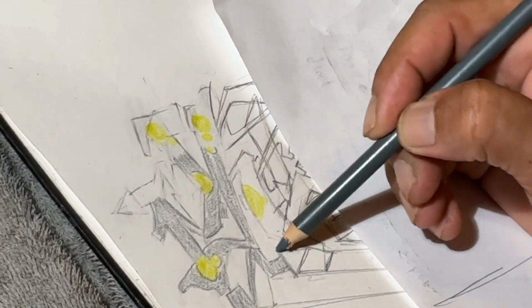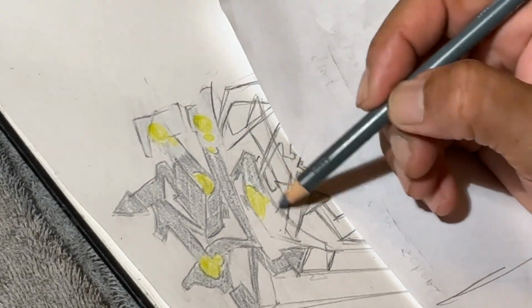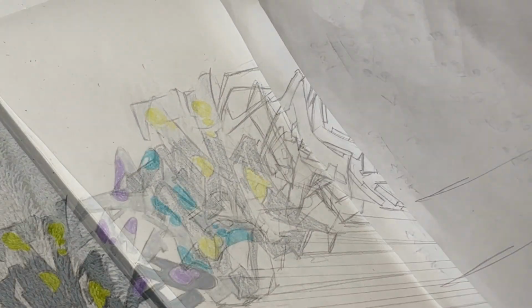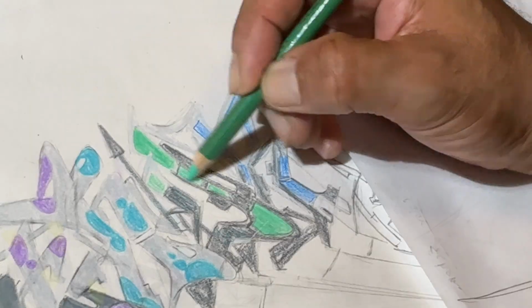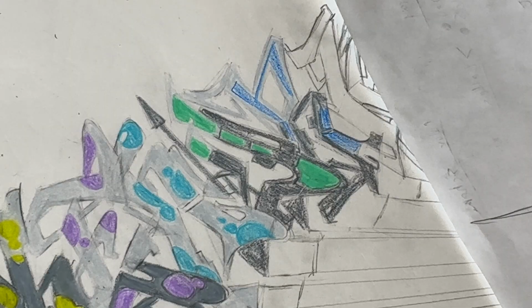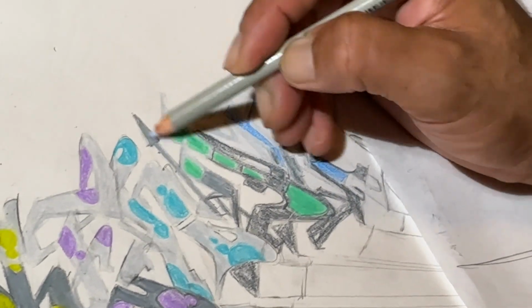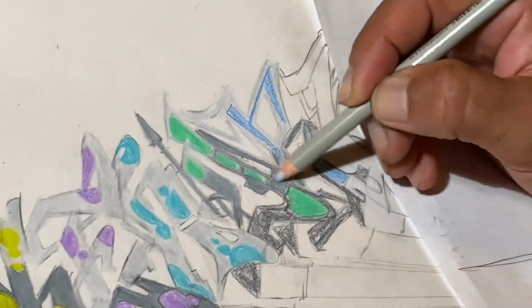To soften the darker gray, I mix a little bit of white on to lighten it and create smoother transitions. For the details inside the letters, I use a variety of greens, purples, and blues. Since I am working with colored pencils, it is important to understand the proper technique. Colored pencils are wax-based, and using them effectively requires patience and layering.